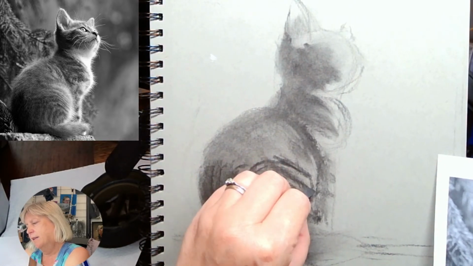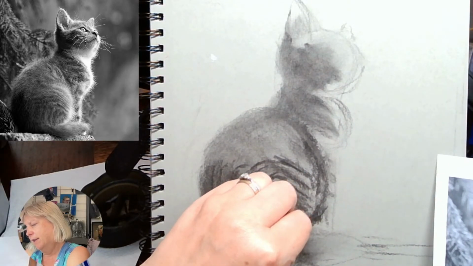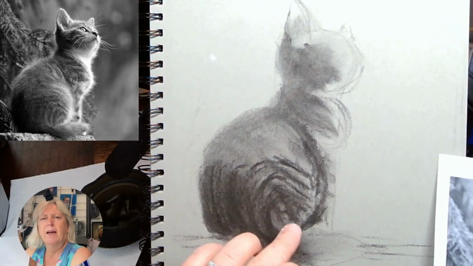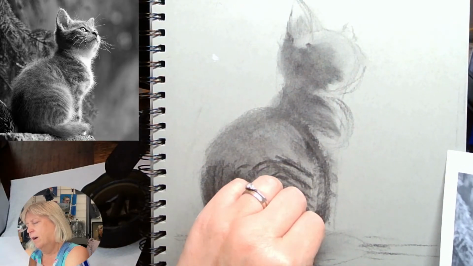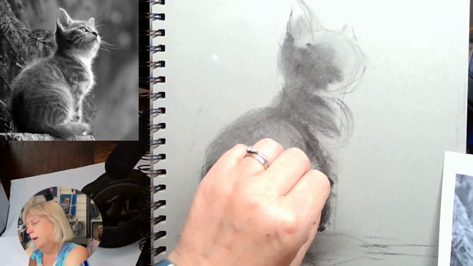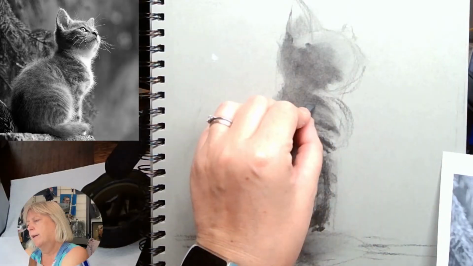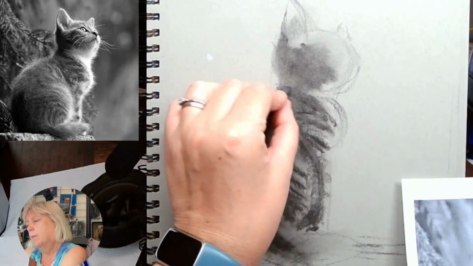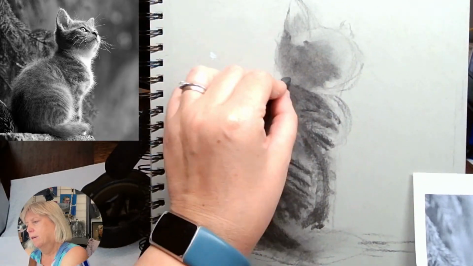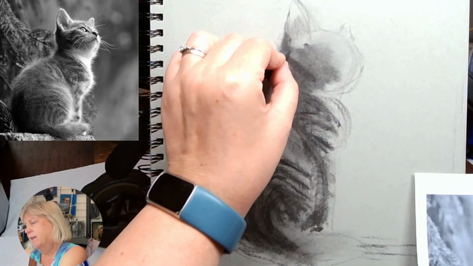Because what we're going to get is this is going to sweep around here, this dark, and that is then going to be a lot lighter, but we're going to put that lightness in with our eraser, and also a little bit of white charcoal. Love a bit of white charcoal. So I'm just adding in these extra darks, really darkening the back of that ear, bringing it up a little bit.